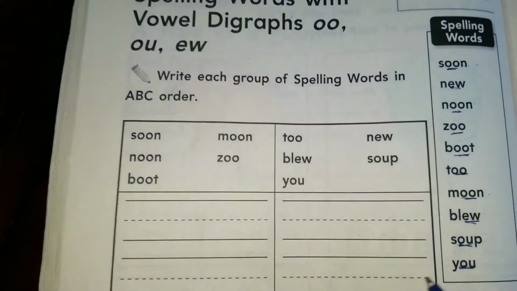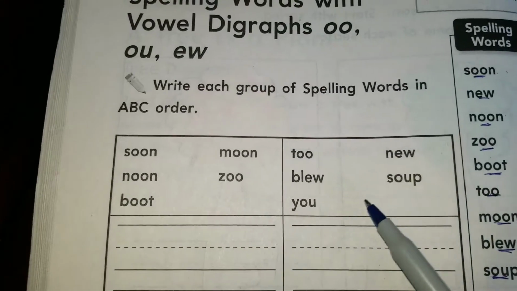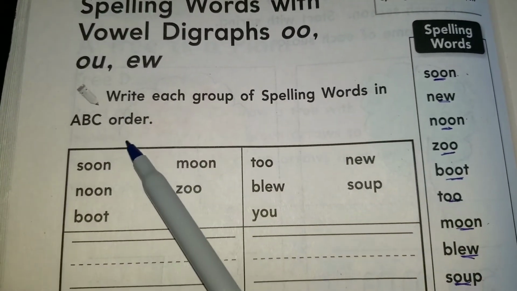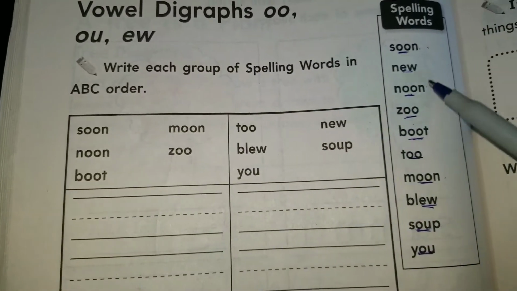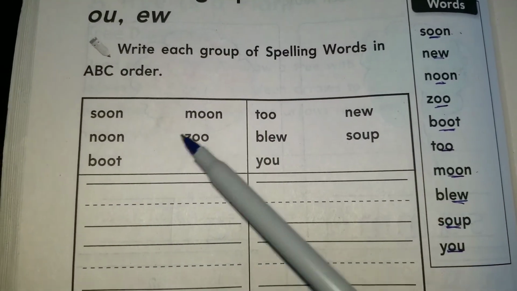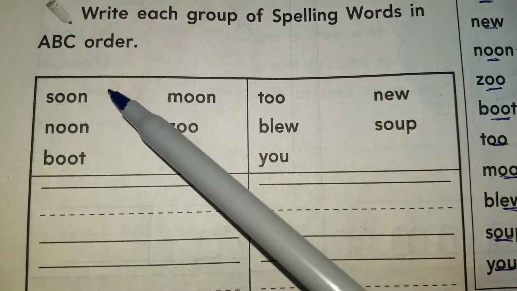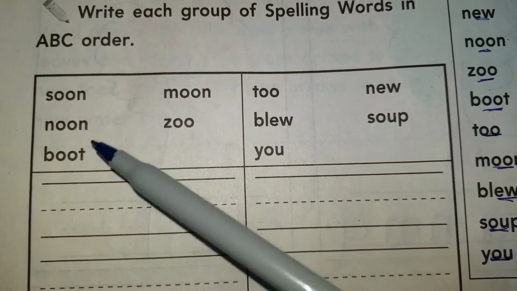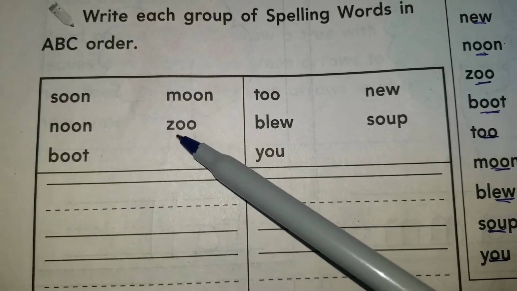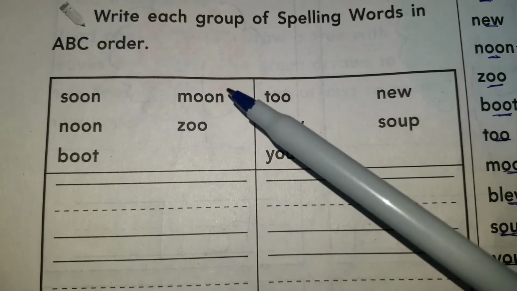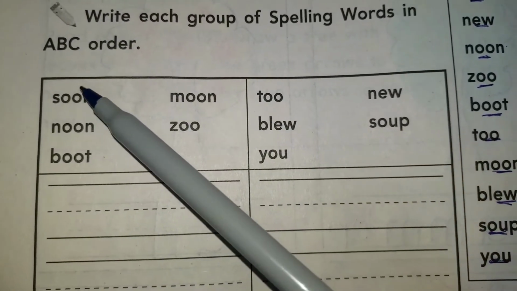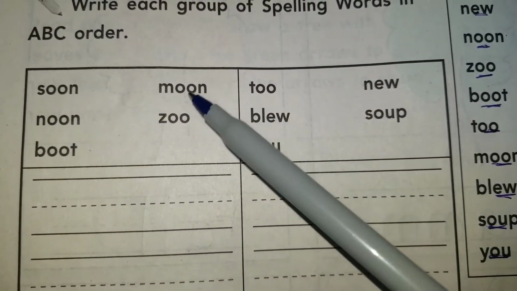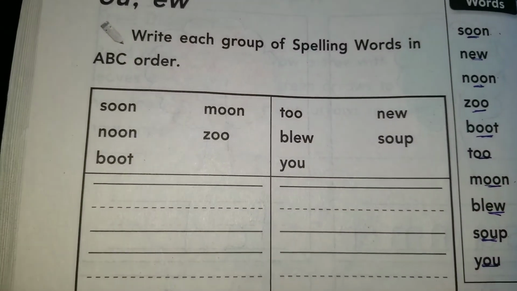Boys and girls, what we're going to do today, and this is our last page for today, we are going to write each group of spelling words in ABC order. So we have 10 words. Our 10 words were divided into 2 groups of 5. The first group, we have soon, noon, boot, moon, and zoo. Do not forget, when you're writing words in alphabetical order, we need to pay extra special attention to the first letter on every word, because that's how we place them in alphabetical order.